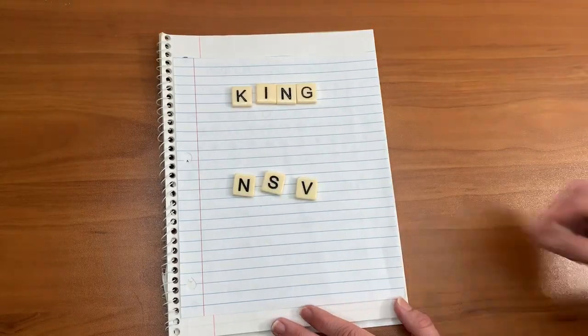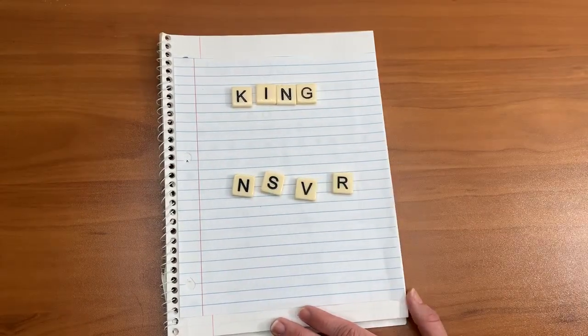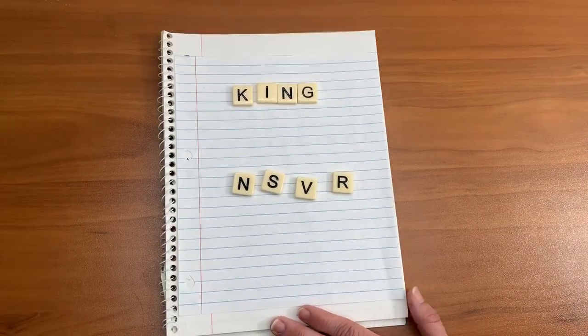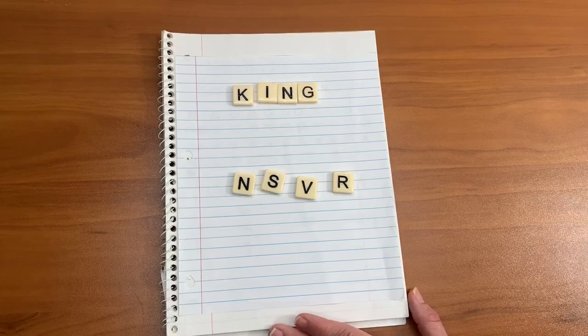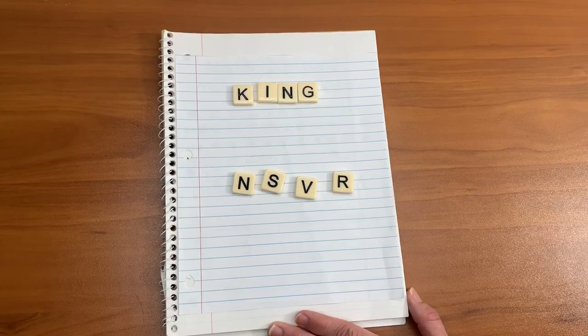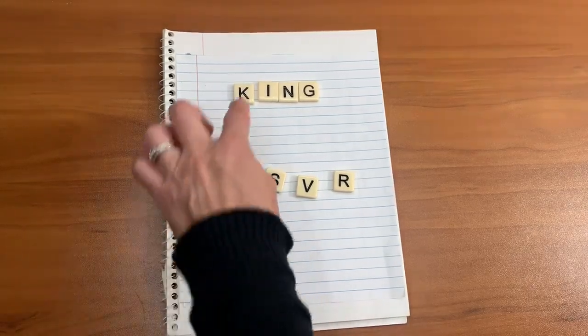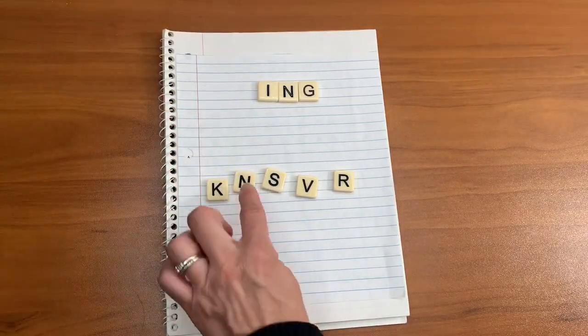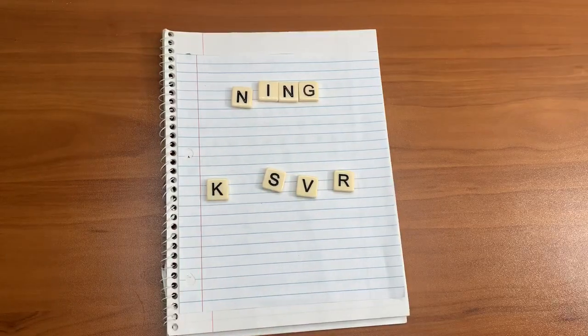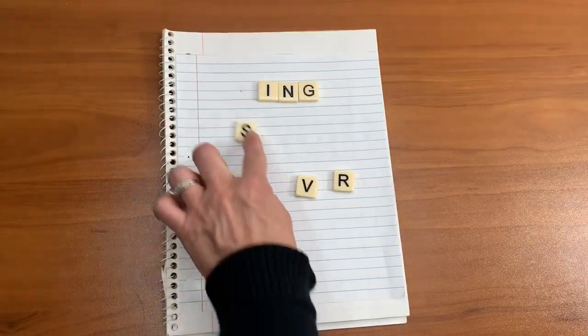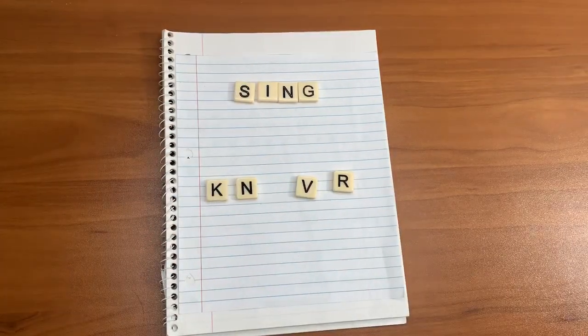I purposefully picked some letters that will make nonsense words. I think it's important to practice using letters that will create real words and will create nonsense words. So I had king, N would be n, ning, S makes s, sing.